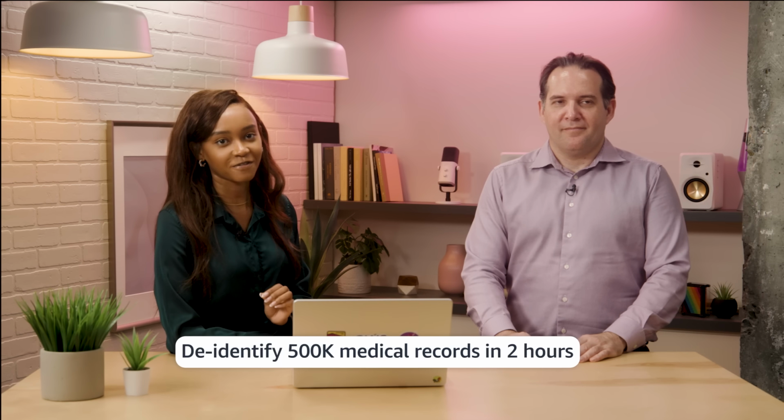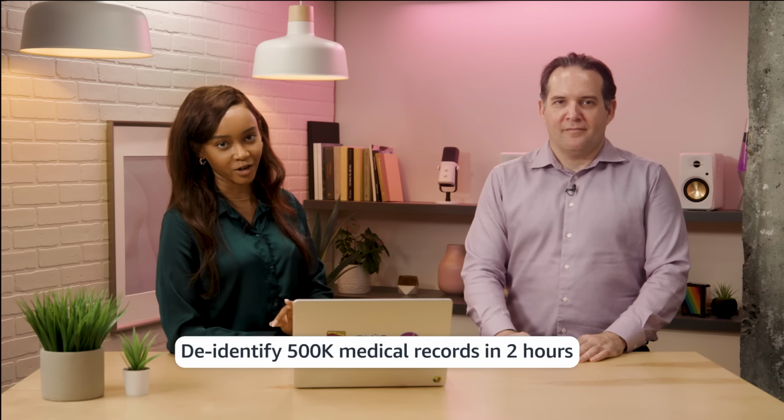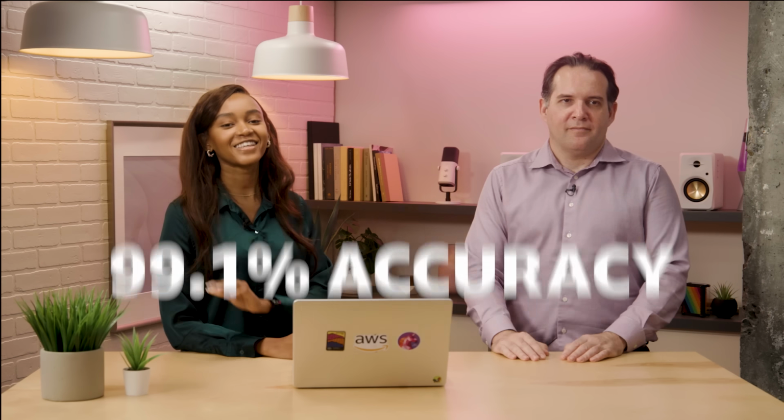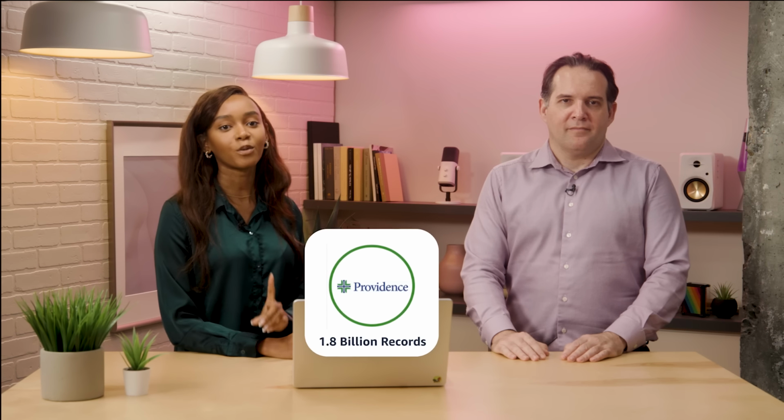What if I told you you could build a HIPAA-compliant workflow that can de-identify 500,000 medical records in just over 2 hours with 99.1% accuracy, and the exact same tech that helped Providence Health handle 1.8 billion records?